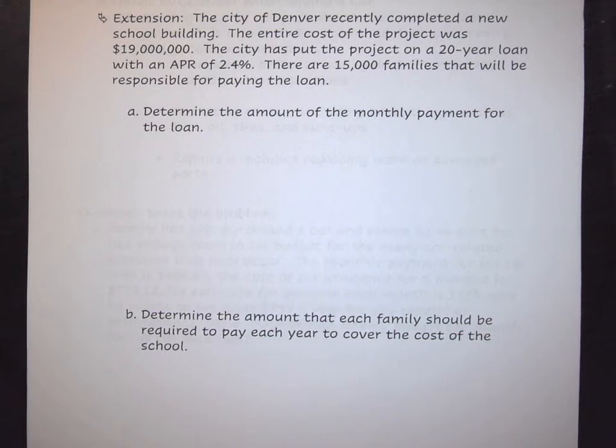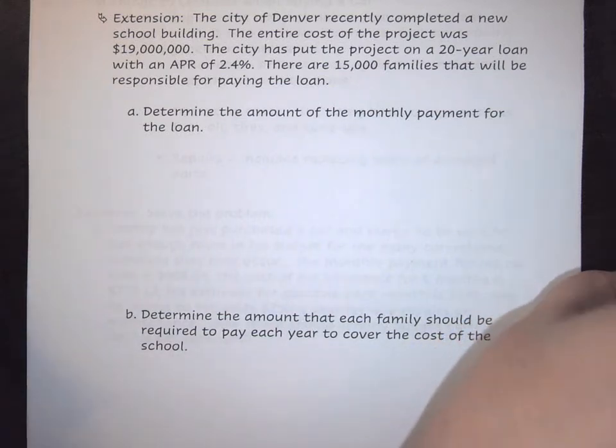The entire cost of the project was $19 million. The city has put the project on a 20-year loan with an APR of 2.4%. There are 15,000 families that will be responsible for paying for that loan. The first thing you need to do is you have to determine what the monthly payment for that loan is going to be. So we're going to do it the exact same way that we just did it with the cars.